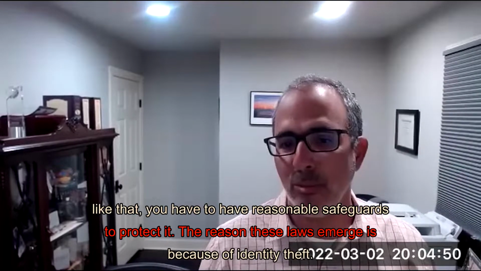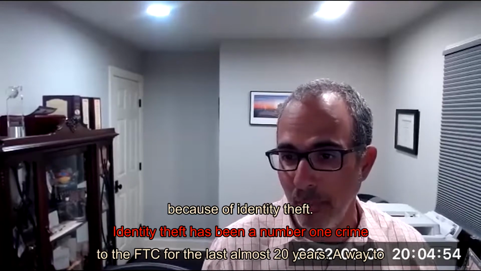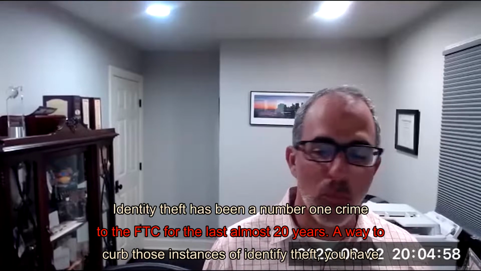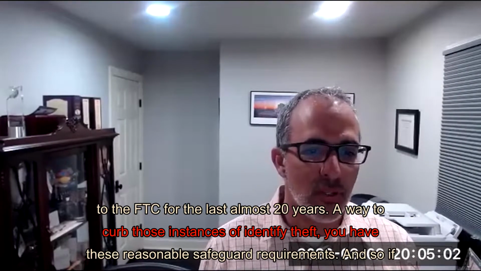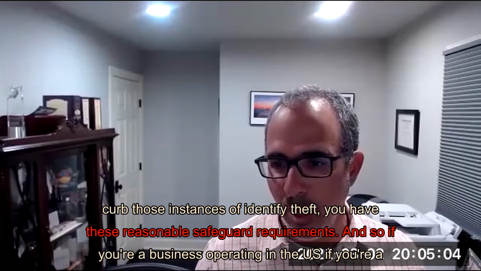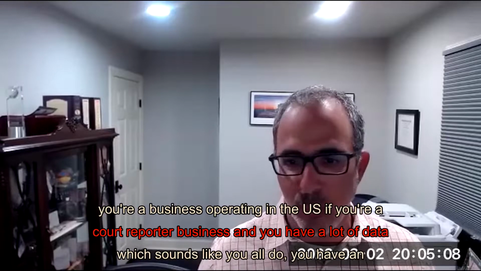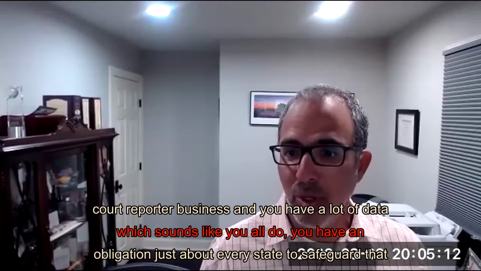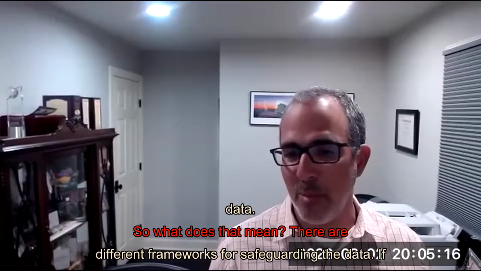The reason these laws emerge is because of identity theft. Identity theft has been the number one crime to the FTC for almost 20 years. And as a way to curb those instances of identity theft, you have these reasonable safeguard requirements. So if you're a business operating in the US, and you have a lot of data, which sounds like you all do, you have an obligation in just about every state to safeguard that data. So what does that mean?